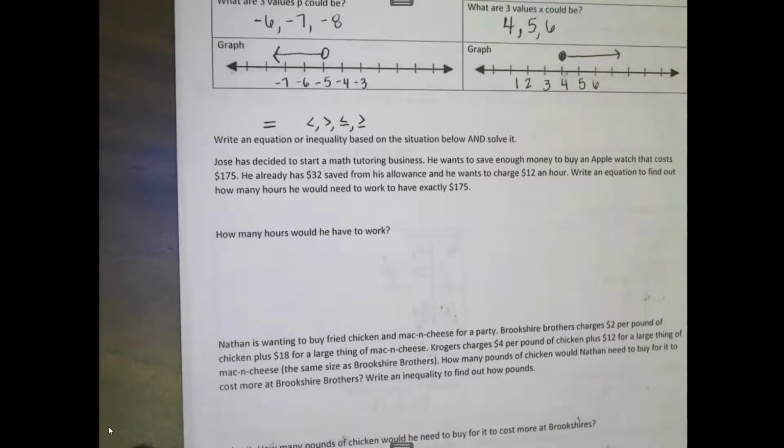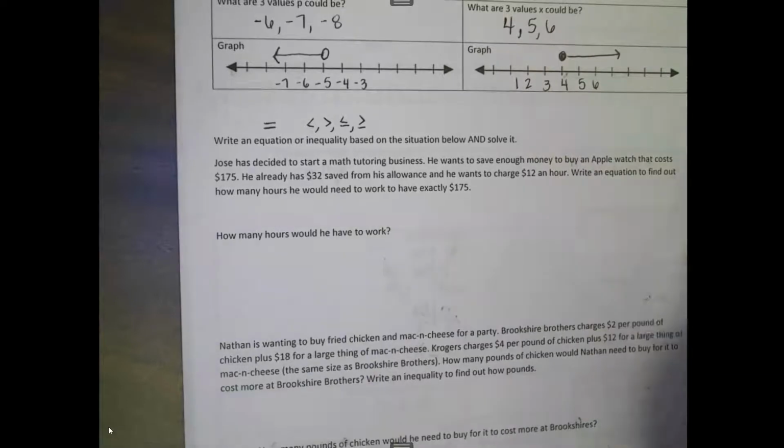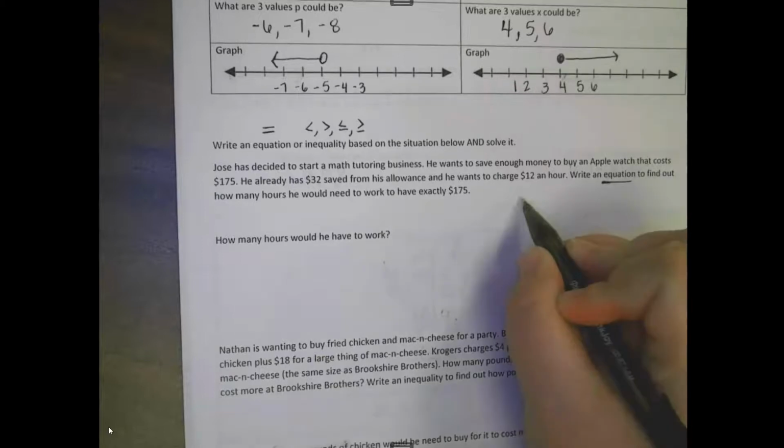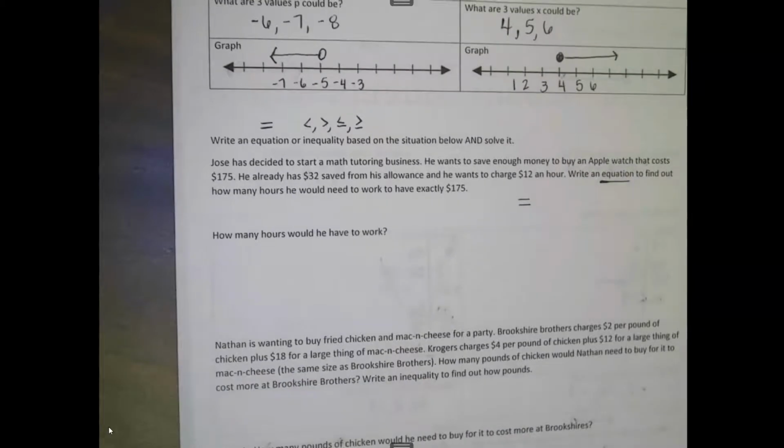All right, Jose has decided to start a math tutoring business. He wants to save enough money to buy an Apple Watch that costs $175. He already has $32 saved from his allowance, and he wants to charge $12 an hour. Write an equation, so I know I'm going to have an equal sign, to find how many hours he would need to work to have exactly $175. That word exactly also lets me know it's an equal sign.